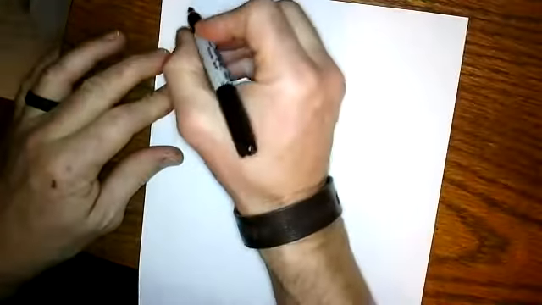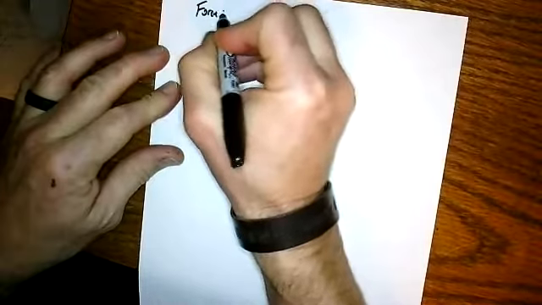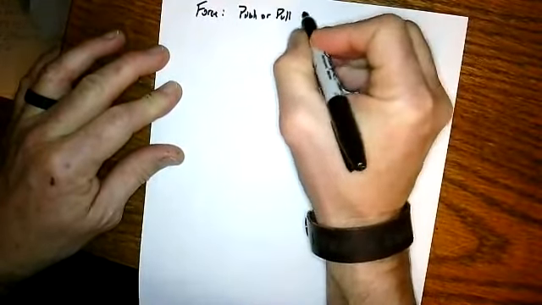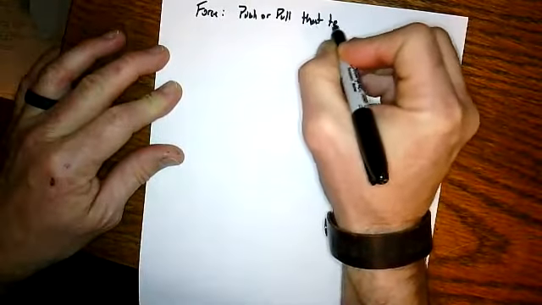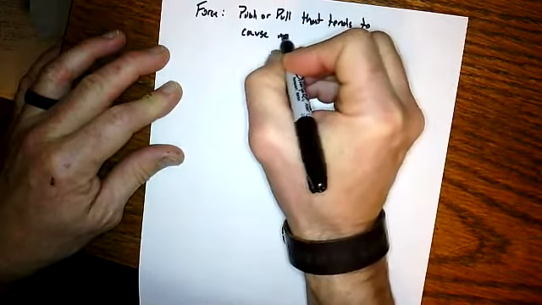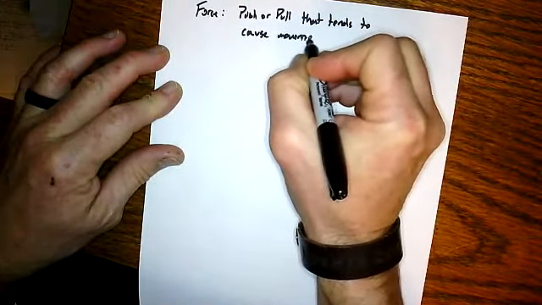Let's talk just a little bit about forces and types of forces that we need to be aware of when we start to try to understand human movement. All right, let's start with the definition of a force. It's a push or pull that tends to cause movement. It doesn't have to cause movement.